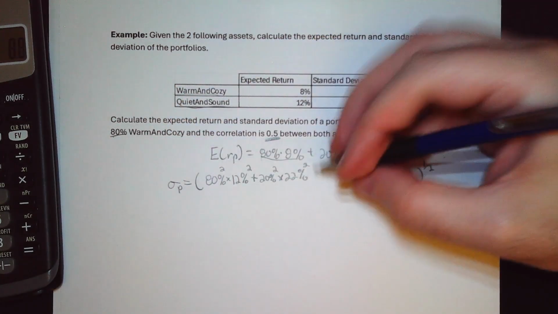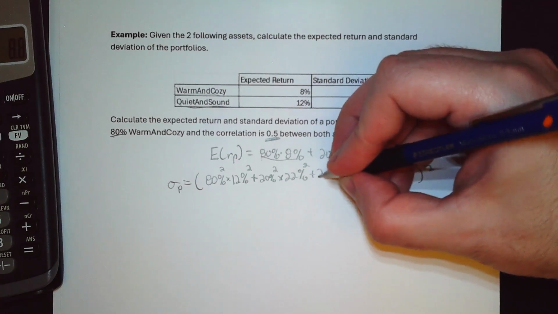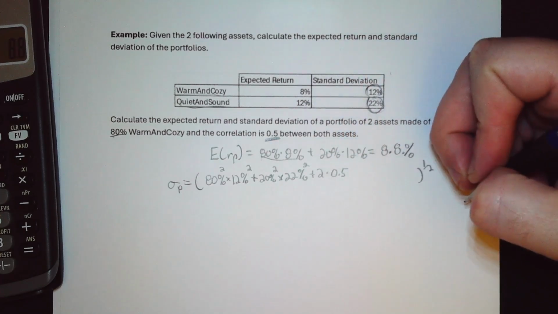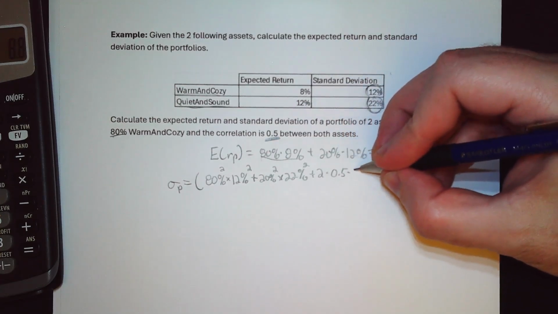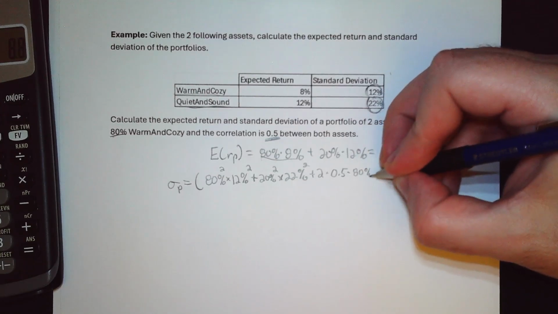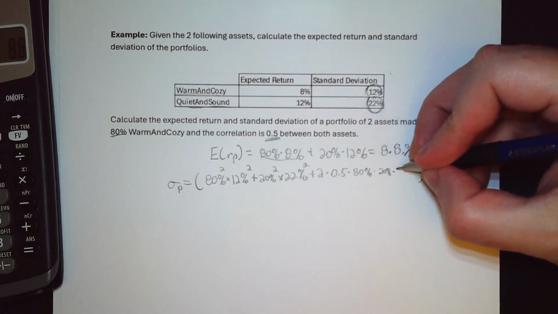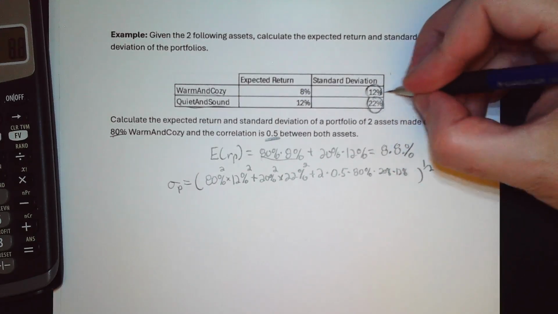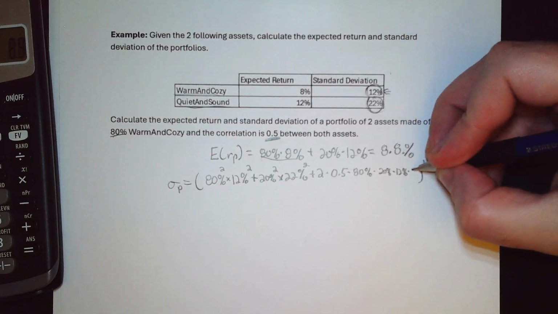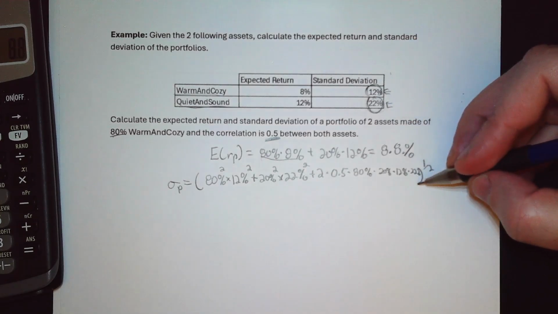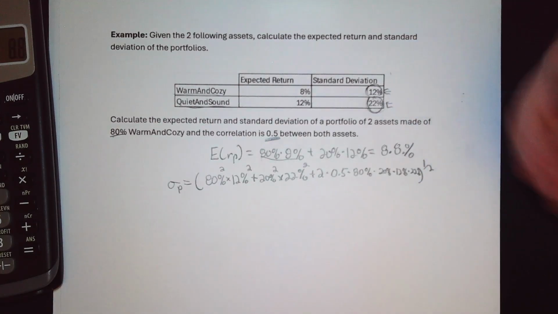Okay. Then I need to add to that 2 times the correlation coefficient between the return on the two securities times the weight on the first security times the weight on the second security times the standard deviation on the first security times the standard deviation on the second security. I kind of ran out of place to write that. It is a pretty big equation.